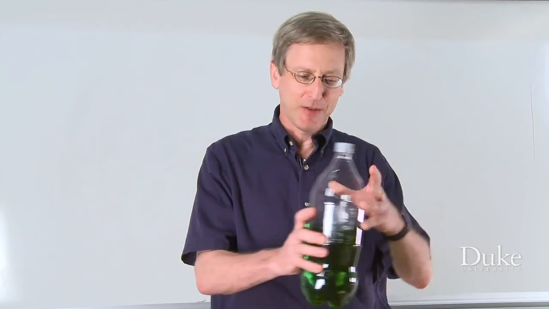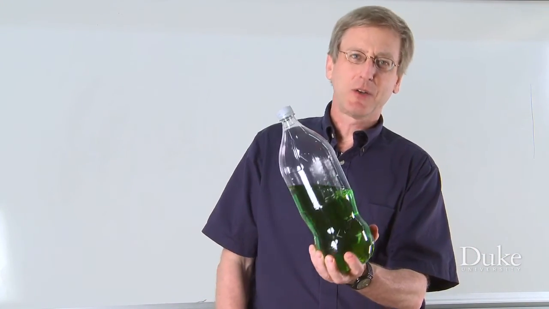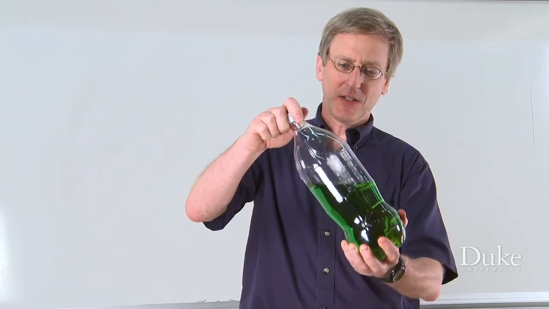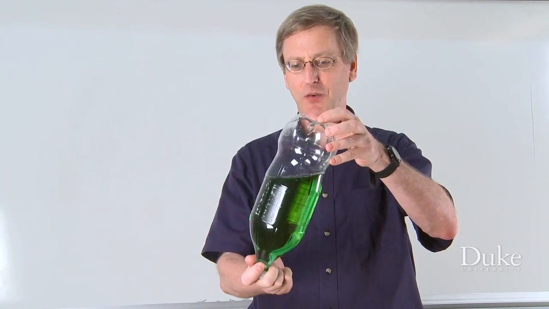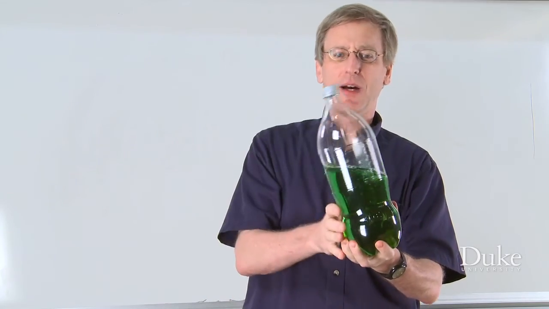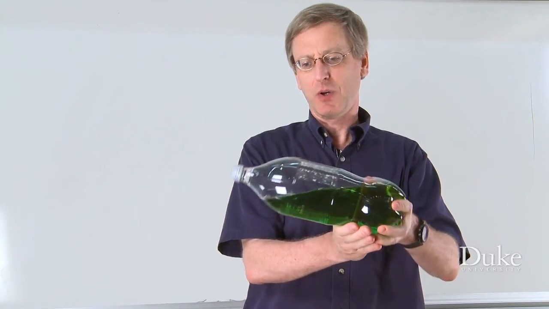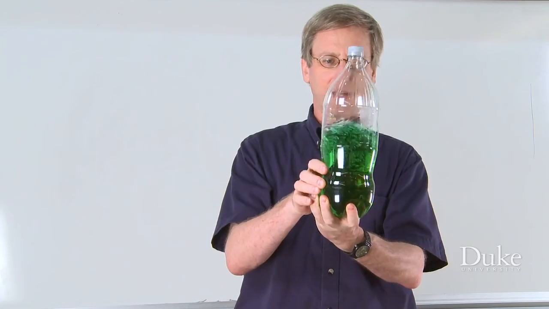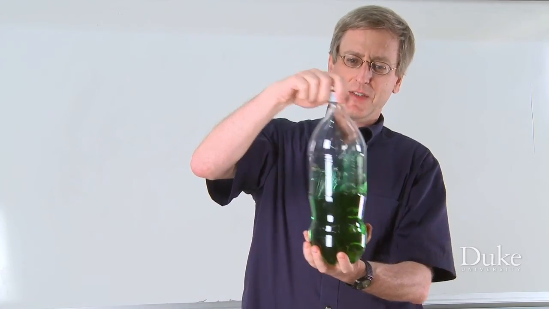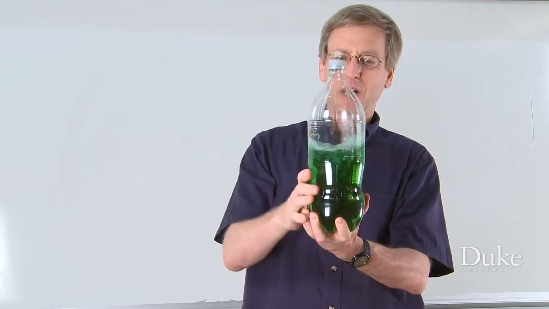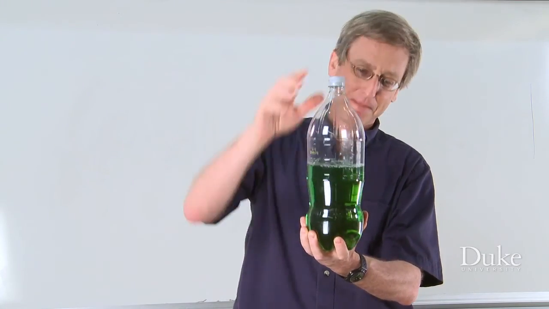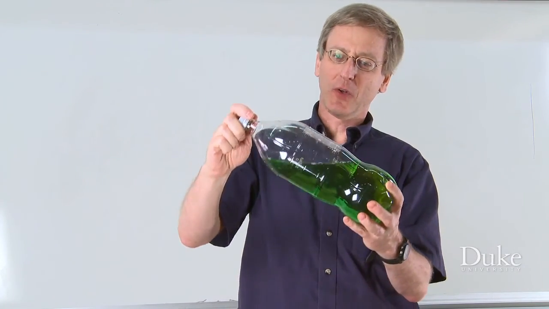So I have a simple demonstration to illustrate the idea of polarizability. In this bottle I have a green liquid, and the bottle is half filled. If I tilt the bottle, the liquid inside feels gravitational forces and it moves around. So I would say that liquid polarizes as I move the bottle. Now it's important to notice that that liquid only moves around as a consequence of the bottle being half empty. If the bottle were full, the story would be different.